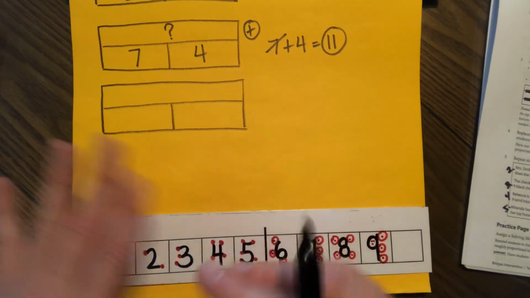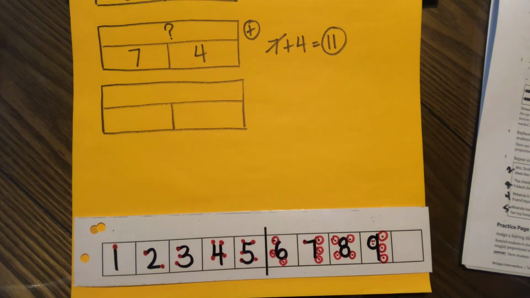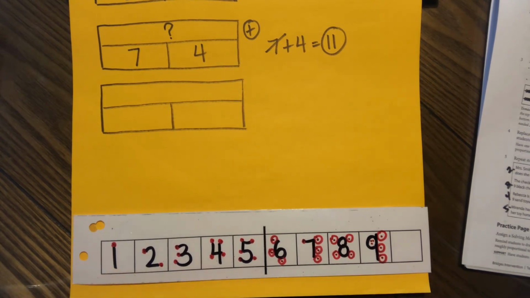Story 3. The checkerboard has red and black checkers. So I want you to see it in your head. Derek counted 8 red checkers and 9 black checkers. How many checkers are on the checkerboard?